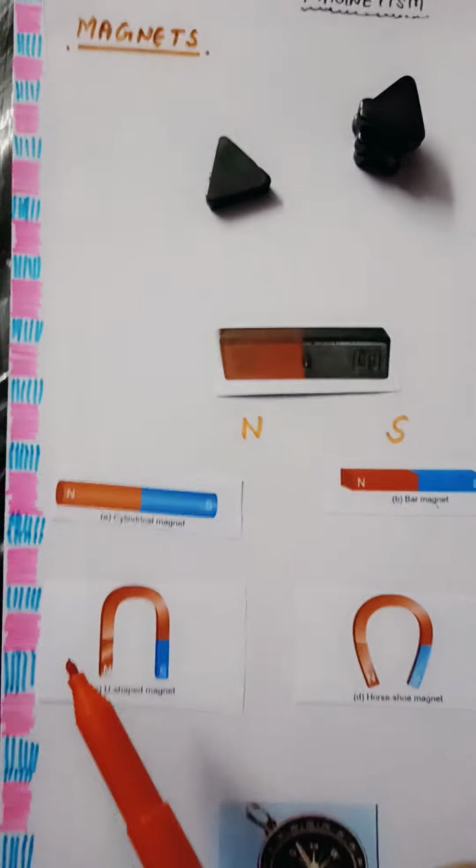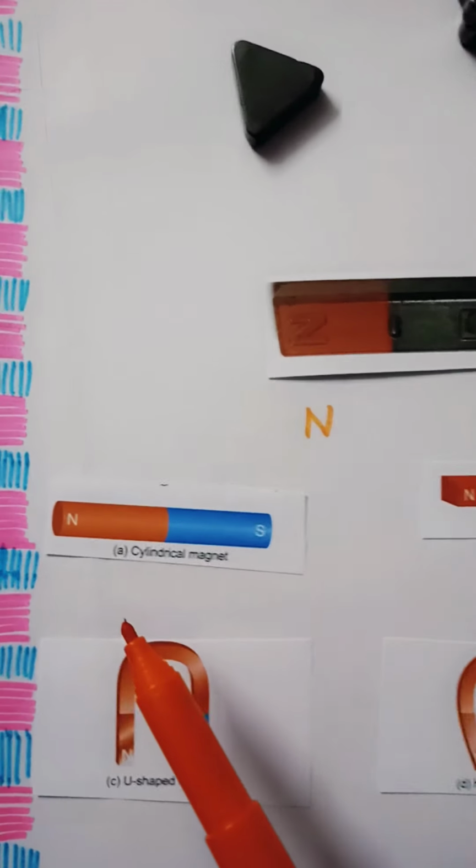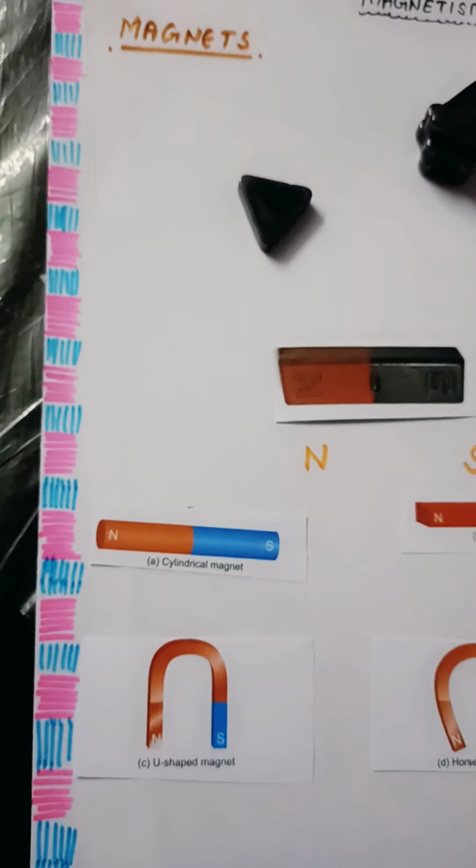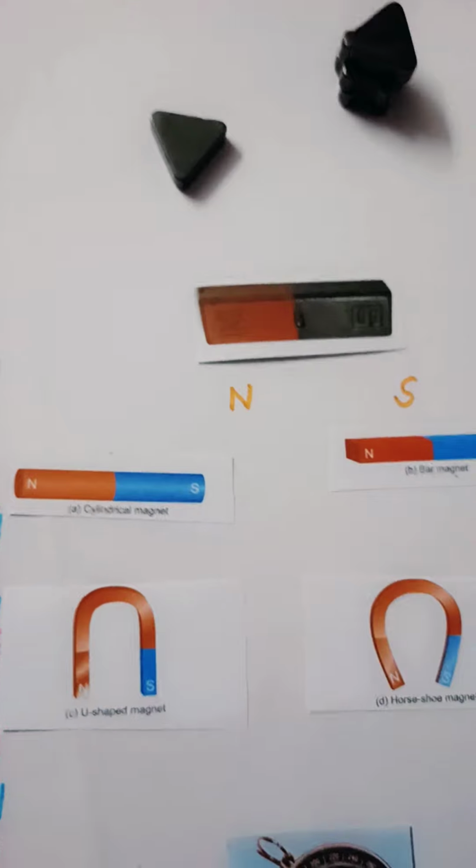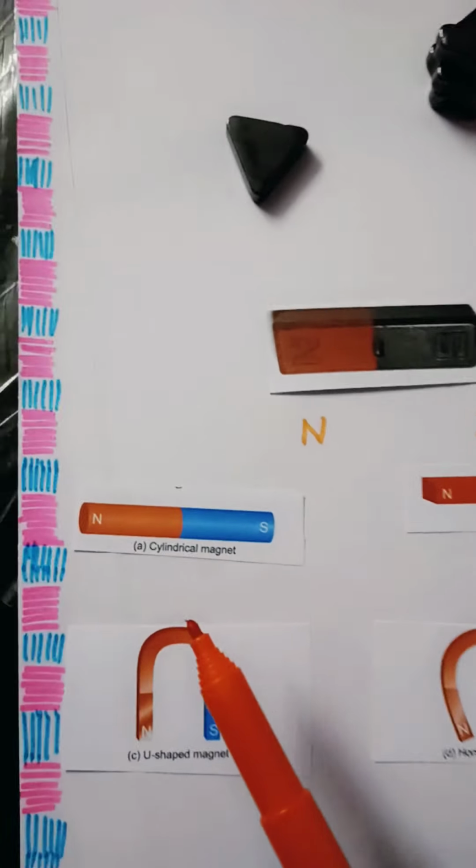Now we'll see different kinds of magnets. I don't have all kinds of magnets with me, so I'm just showing the pictures.